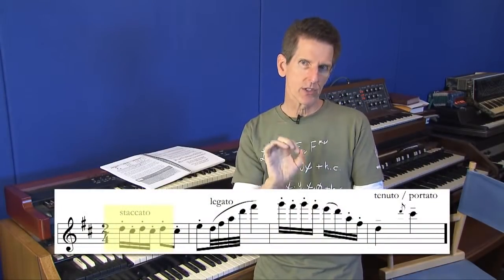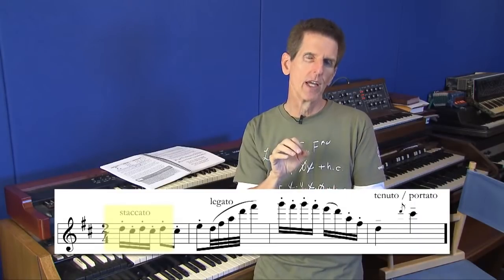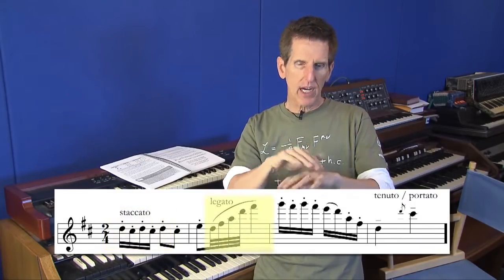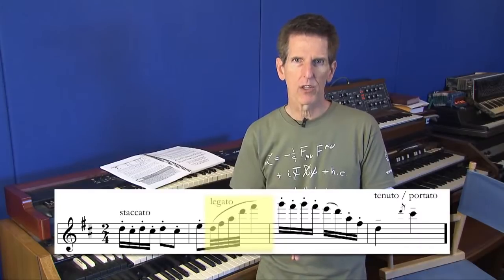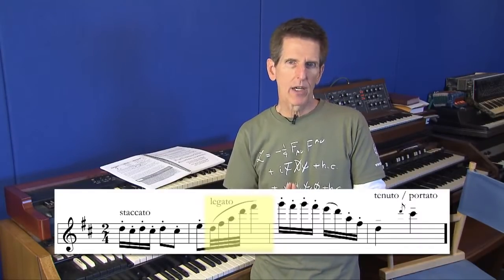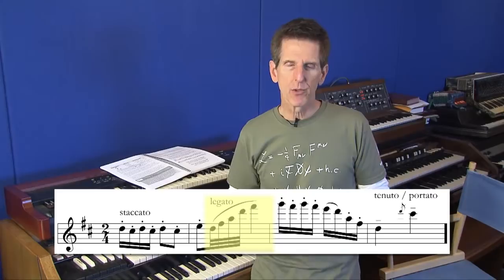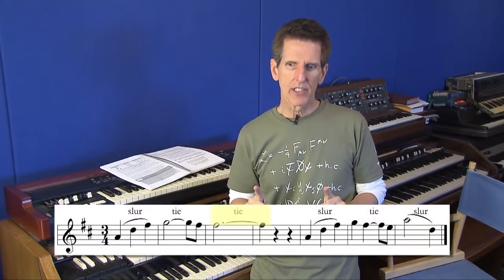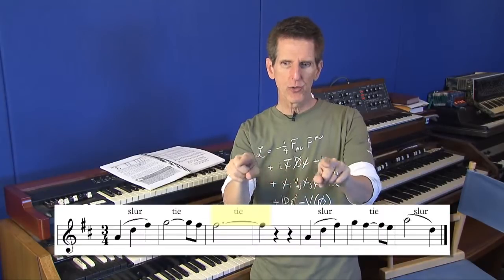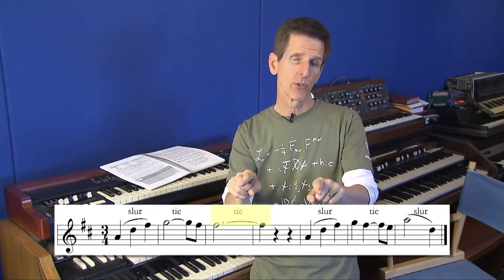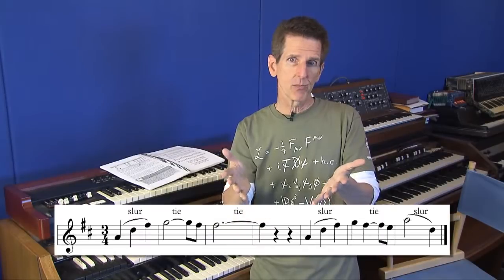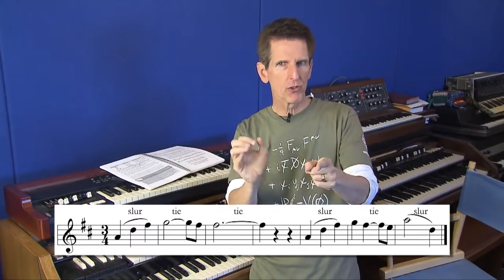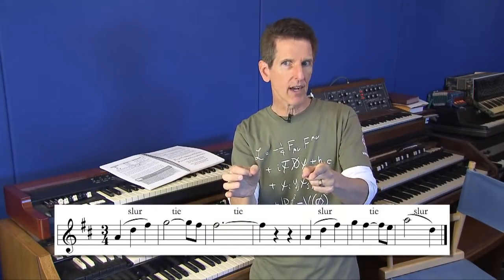You can see in the graphic, when you see that dot, you know you need to play it short. The legato is marked by a curved line called a slur. Now, this is a little bit of a trap because if you remember when we talked about ties earlier, it's that same curved line. The difference is this. A tie is a curved line that connects two notes that are the same. And if you remember, basically that just means that you add the value of both notes, but you don't reattack the second note in a tie.